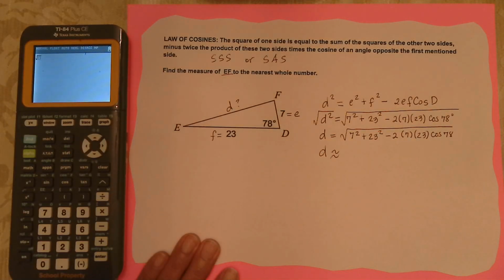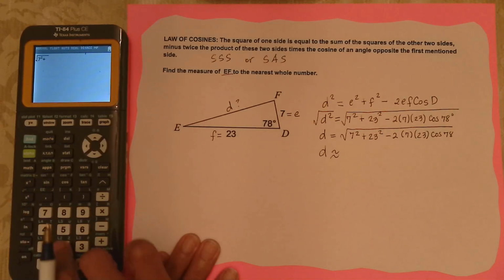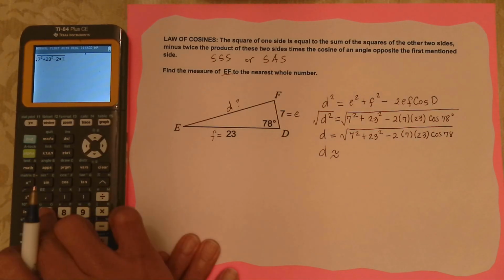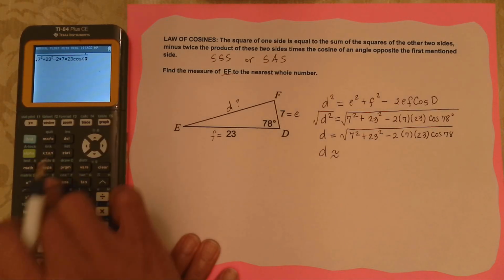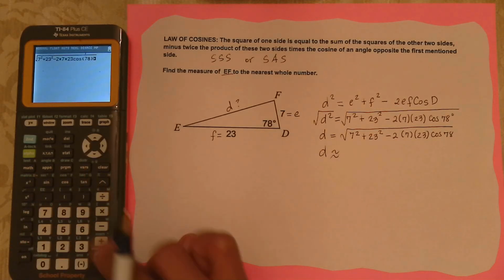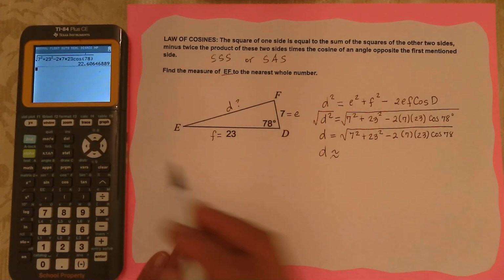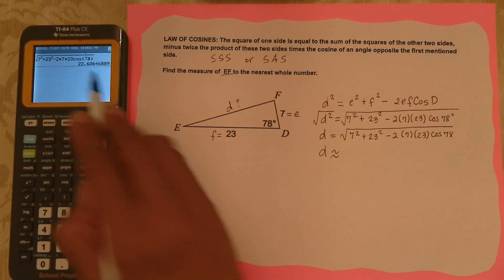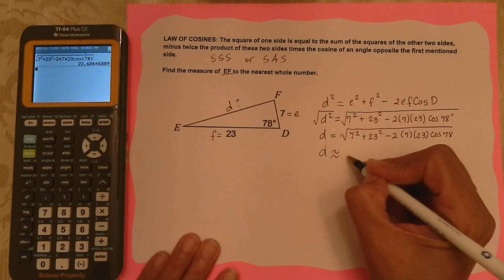Square root, and then just type 7 squared plus 23 squared minus 2 times 7 times 23 times cosine of 78, and just press enter. It says round to the nearest whole number, so our answer should be 22. Actually, the answer should be 23, because the number after the ones place is 6, so it should be 23.